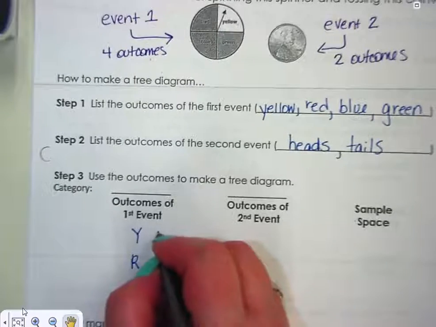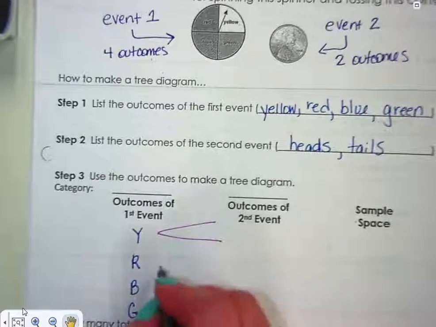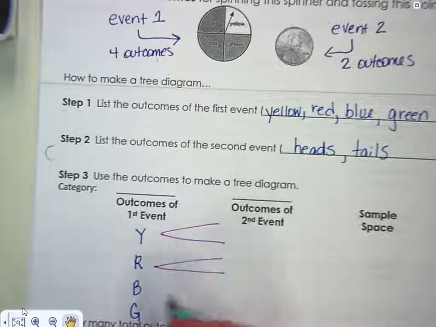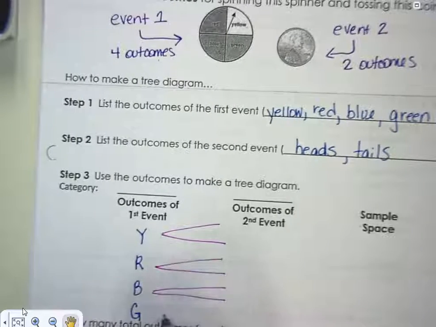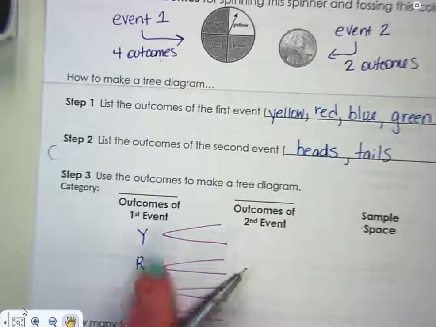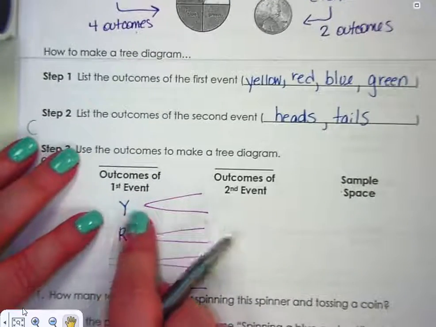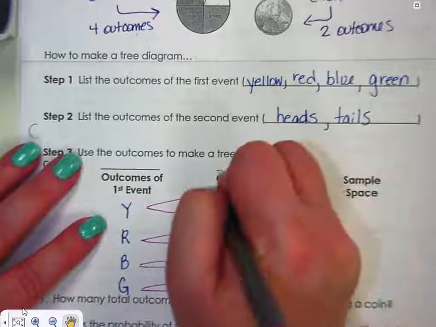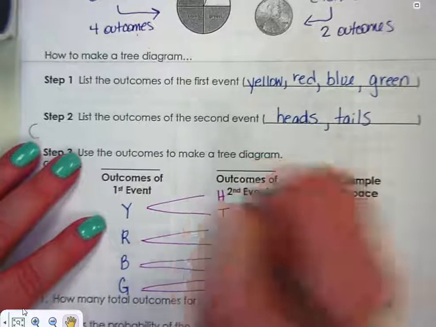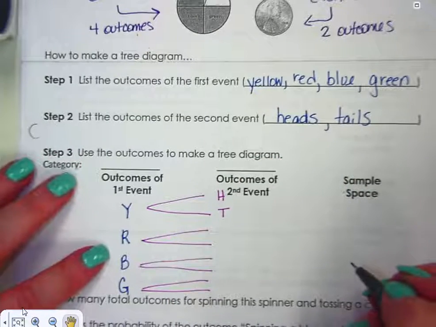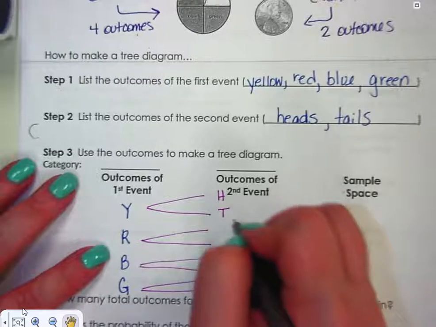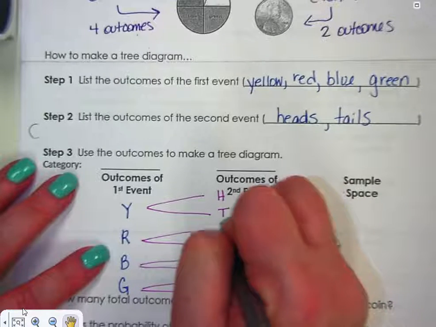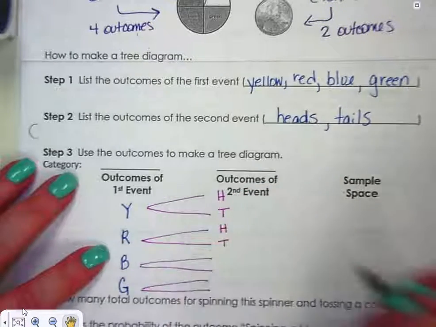And then what are the outcomes of the second event? So if I spin and get yellow and then I flip a coin, I can either get heads or tails. If I spin and get red, then when I flip the coin, I'm either going to get heads or tails.